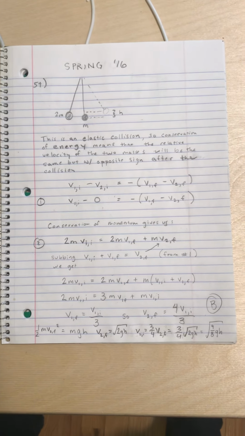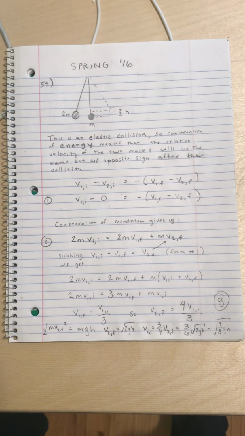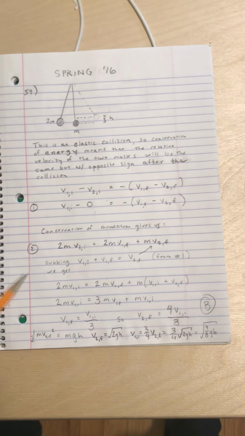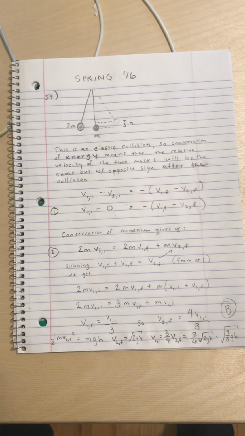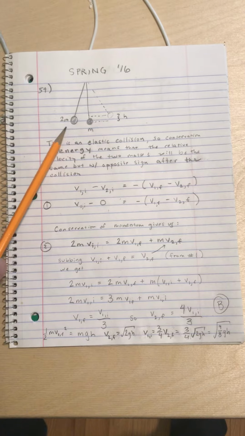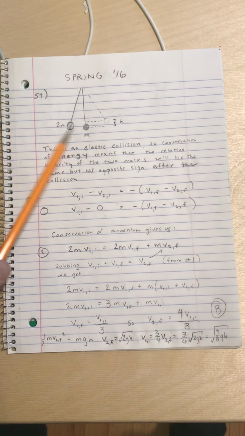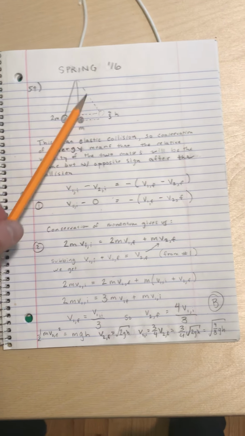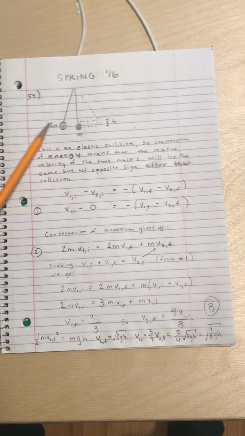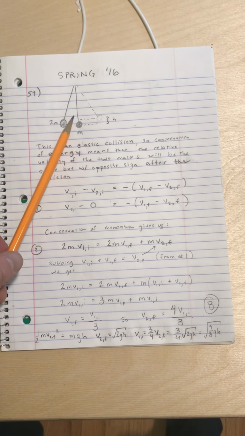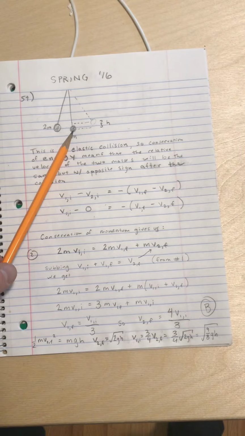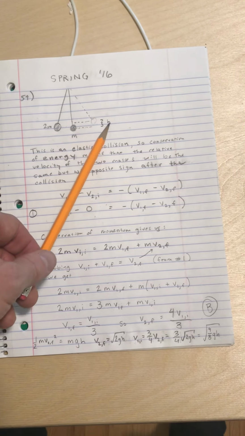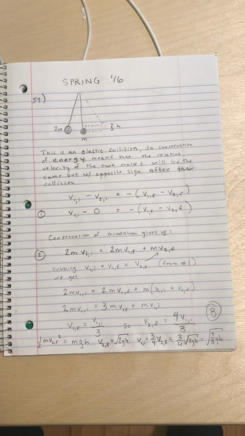This is the solution to the Spring 16 exam, problem 54. This is a Newton's cradle style problem where you have a larger mass, this time 2m, and a smaller mass of m. They're both hanging from a wire, and the mass of 2m is swinging and collides with the mass of small m, causing it to swing upwards to a height h above its initial height.